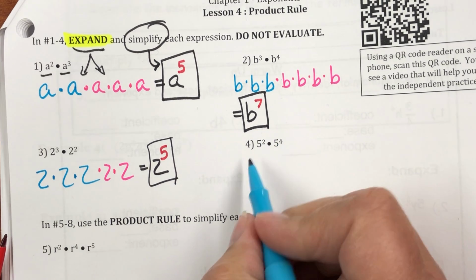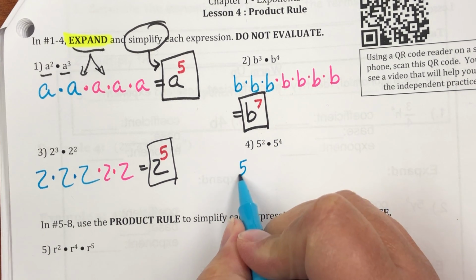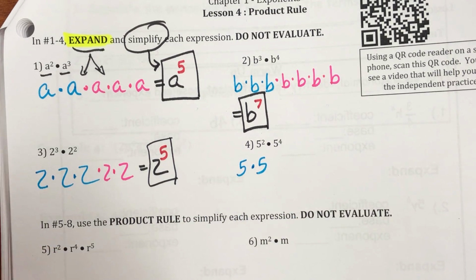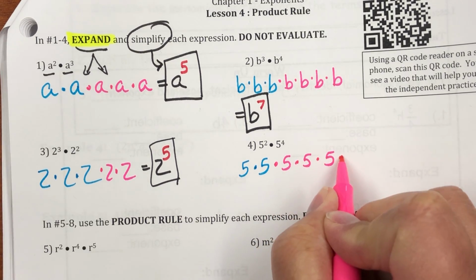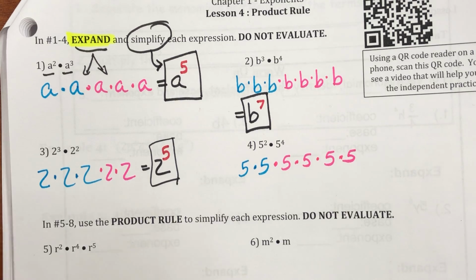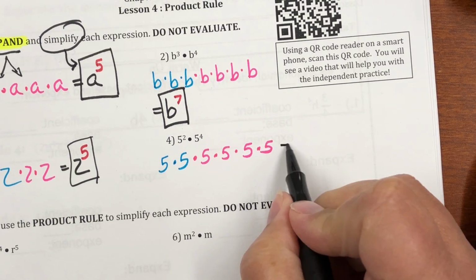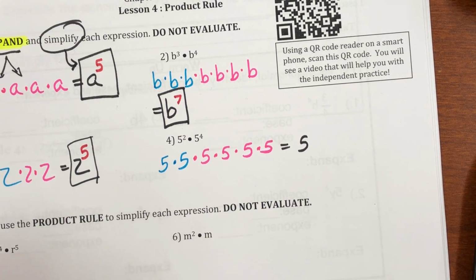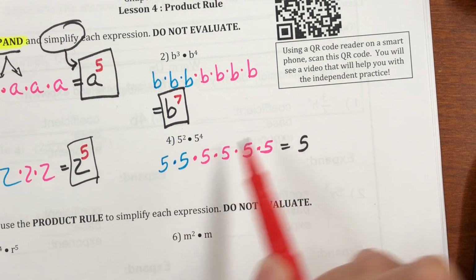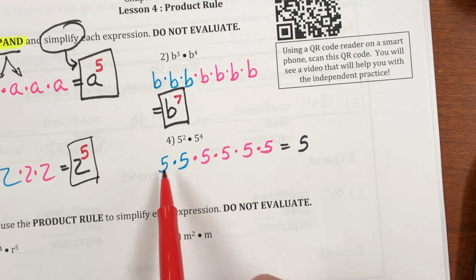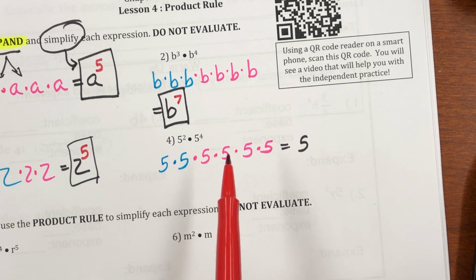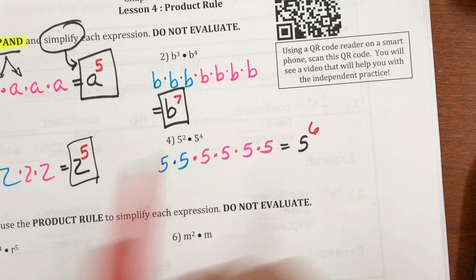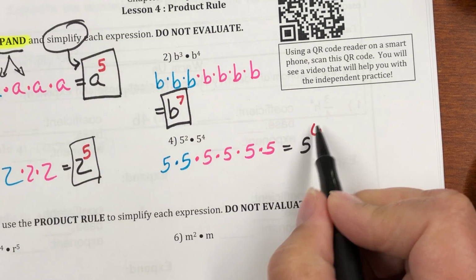All right. 5 squared, 5 times 5, and 5 to the 4th power, 5 times 5 times 5 times 5. I keep the base 5, and I can either add the exponents, 2 plus 4 is 6, or count how many factors, 1, 2, 3, 4, 5, 6. So 5 was used as a factor 6 times. That's where that exponent's going to come from.